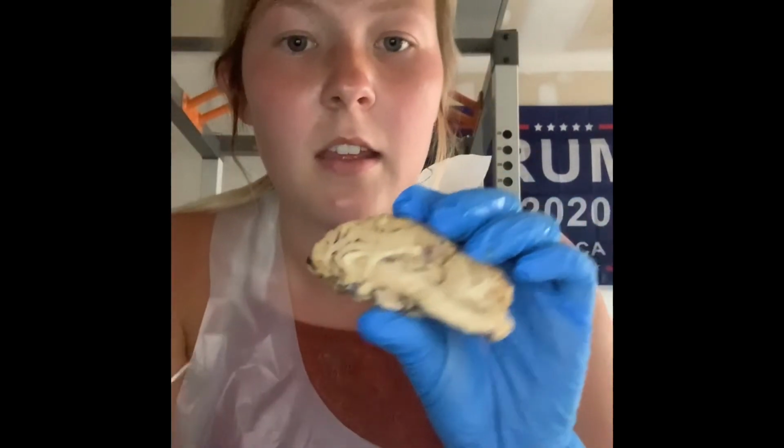And then we will also have the superior colliculus, and this is the area that is the main function for eye movement. And then the inferior colliculus is the part of the brain that is the main area for processing hearing in the brain.